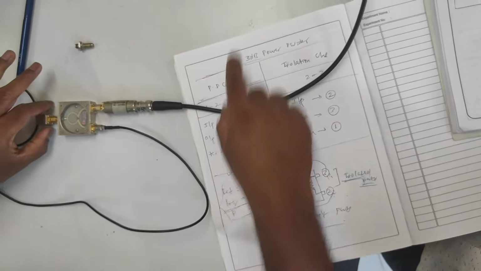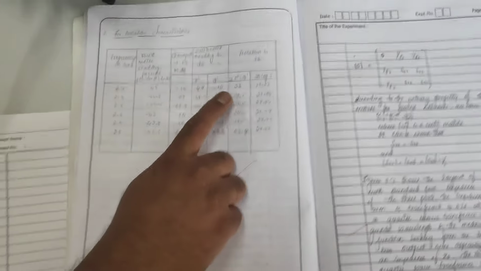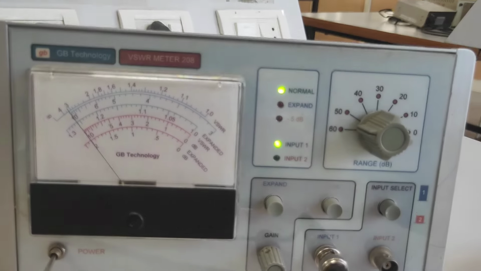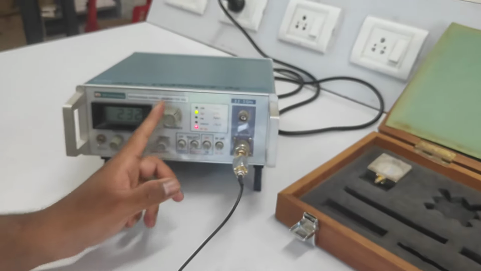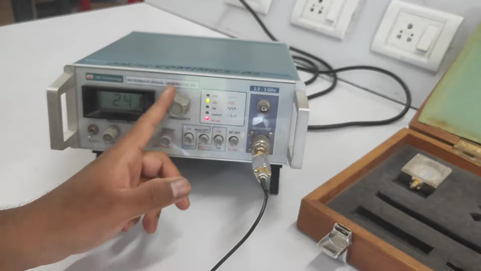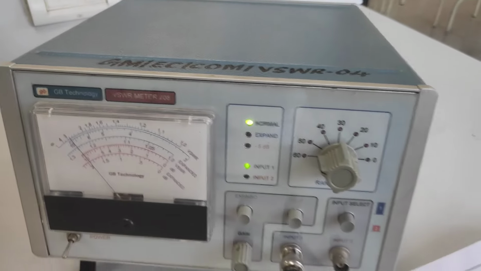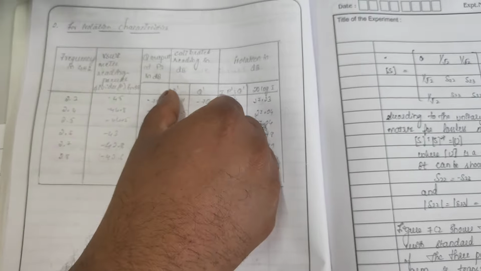So here you observe the isolation. It will come to 60 dB only, because between the isolated ports very little power flows. So you are getting readings that are more negative, 70 dB you are getting there. You can observe. Same procedure, you have to vary the frequency from 2.3 up to 2.8. Meanwhile, note down the VSWR meter readings. See here in the tabulation they have provided 2.3 to 2.8, you have to vary and note down these readings.